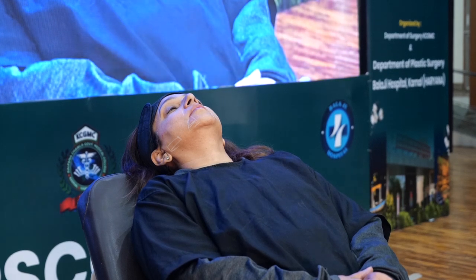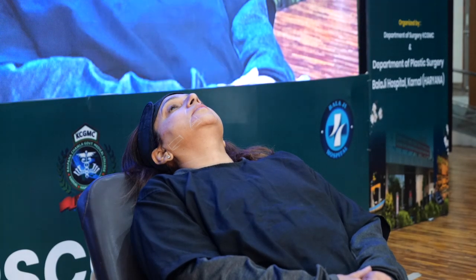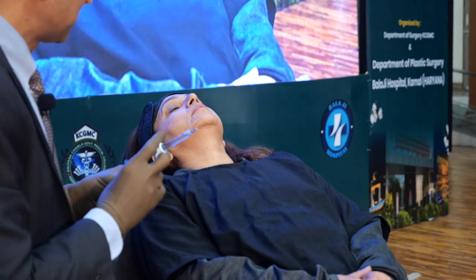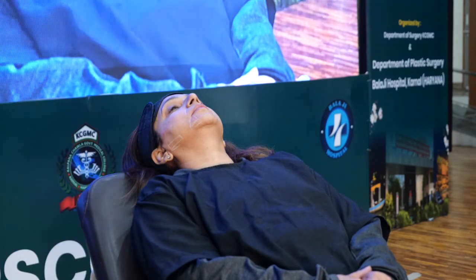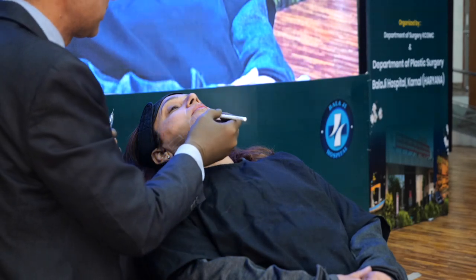Keep on talking to the patient, but tell her not to speak, just keep listening to the music. And of course you can talk to them about their daily affairs and other stuff, the vacations they have taken recently.